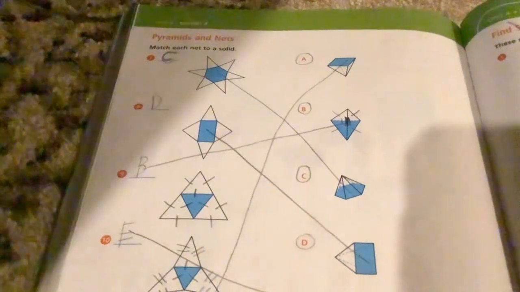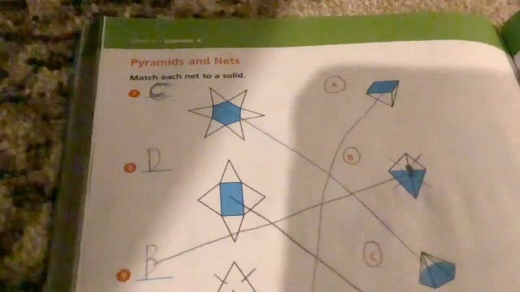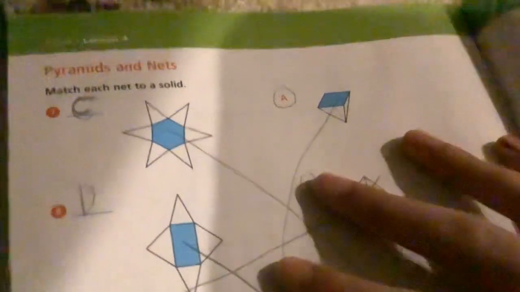Naming their pyramid nets is also really quite simple, except with pyramids. So, yeah. Let's see.